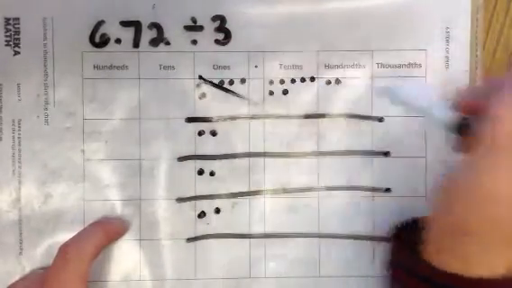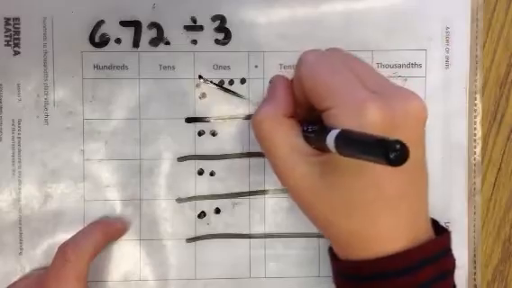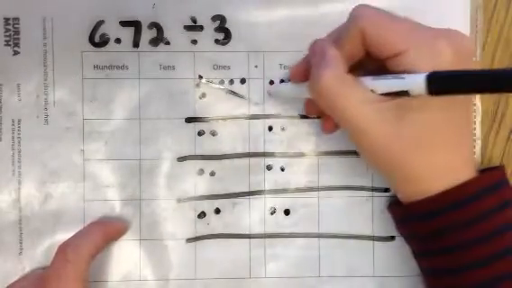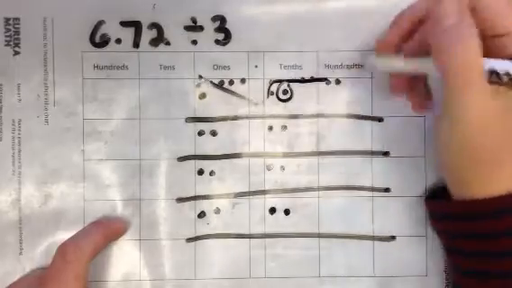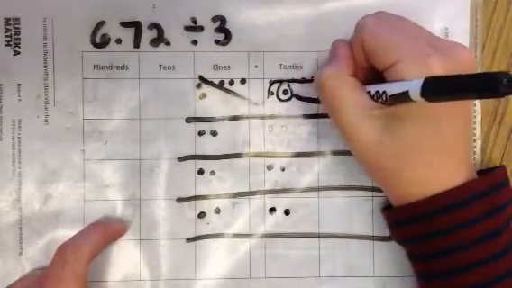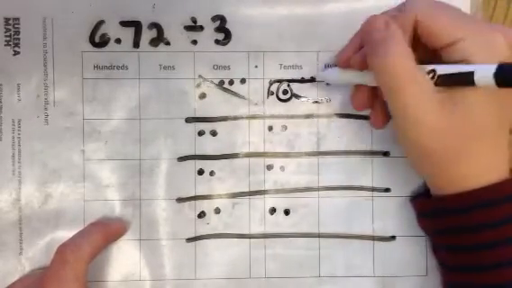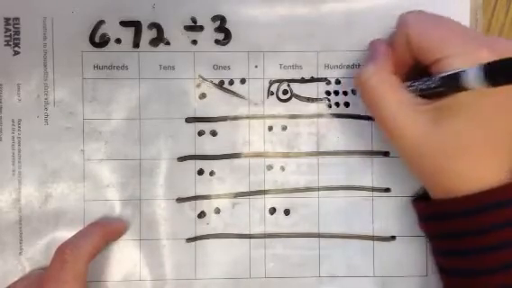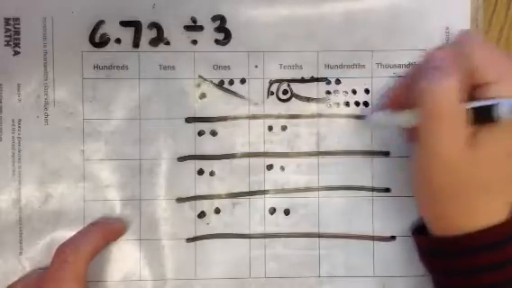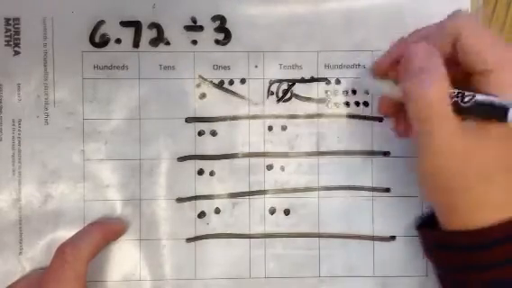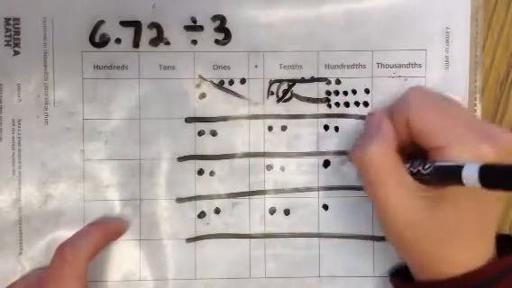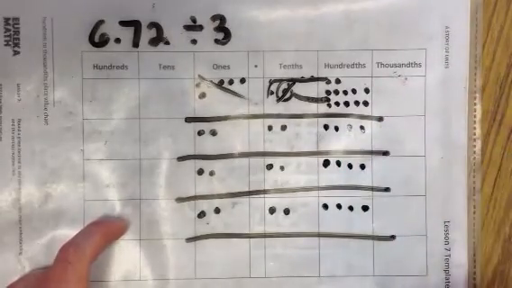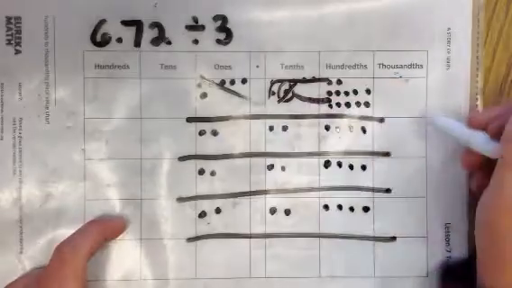Okay, great. Tenths, I've got 7. 1, 2, 3, 4, 5, 6. But I've got an extra one, this one. So I'm going to actually decompose this 1/10 into 10 hundredths. Now I've got 12 hundredths. So 1, 2, 3, 4, 5, 6, 7, 8, 9, 10, 11, 12. That worked out evenly. So I'm going to go ahead and add all these up.